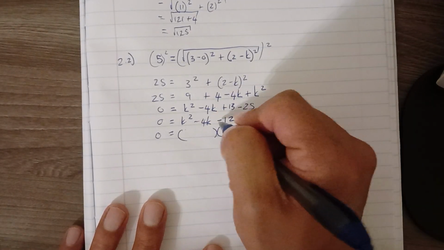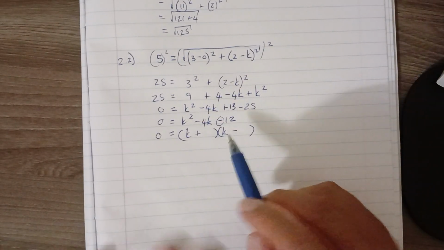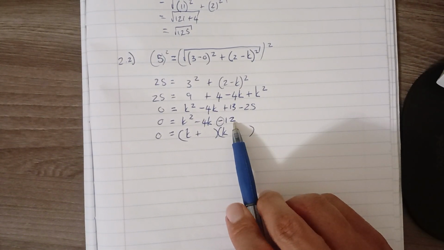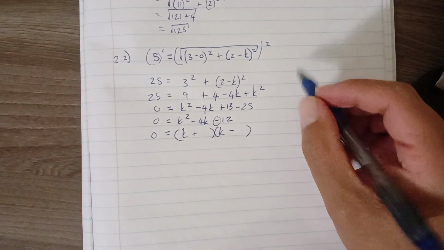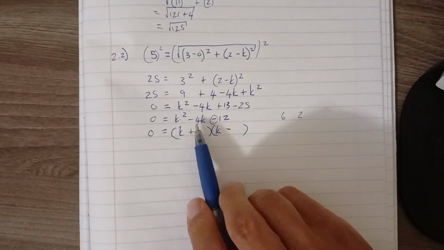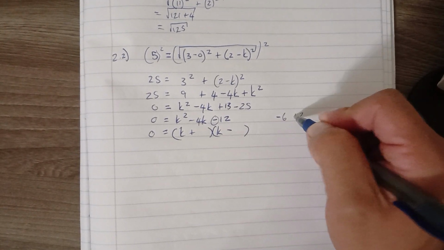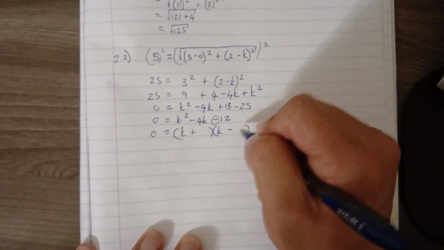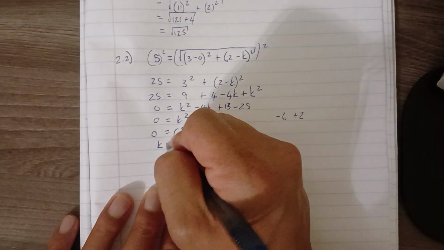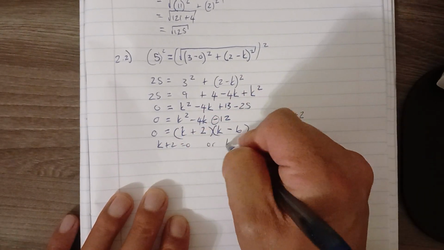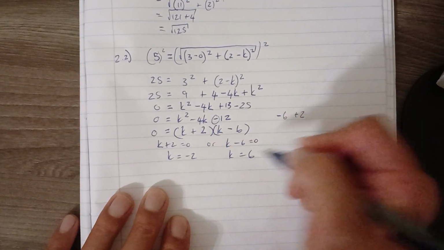Because it's negative, it's going to be plus and minus, k and k. What times what gives me 12, but if I add or subtract gives me 4? 6 and 2. Because the 4 is negative, the larger number will be negative, the smaller number positive. So k plus 2 is equal to 0, or k minus 6 is equal to 0. k is either negative 2 or k is equal to 6.